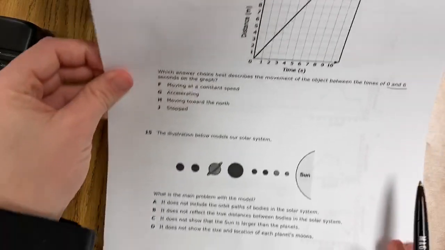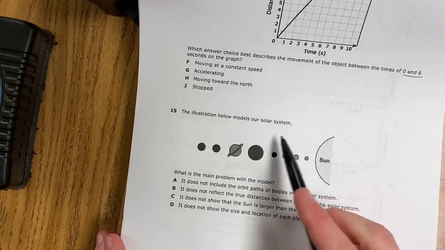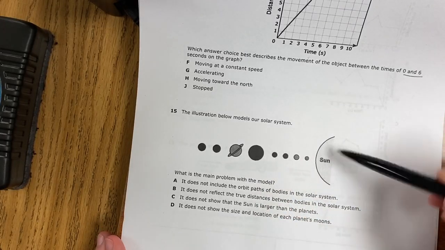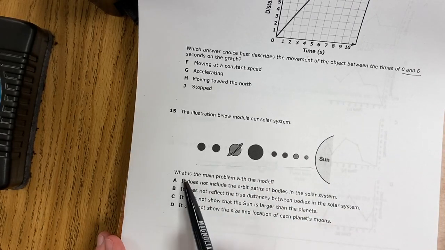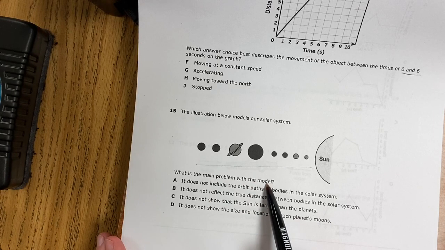And finally, number 15. The illustration below models our solar system. So we have the sun and then the planets. What's the main problem with the model?